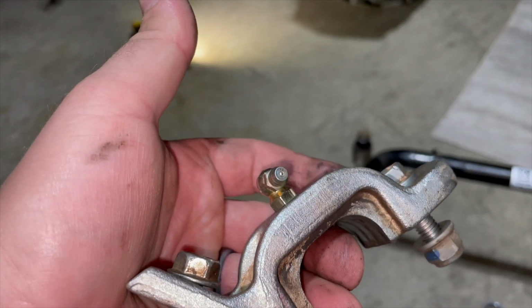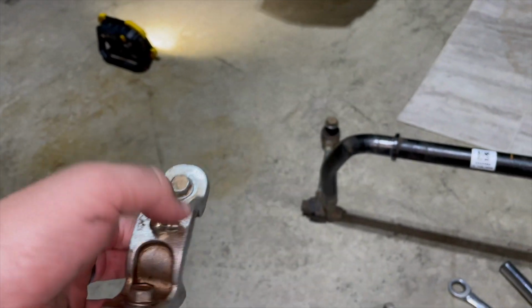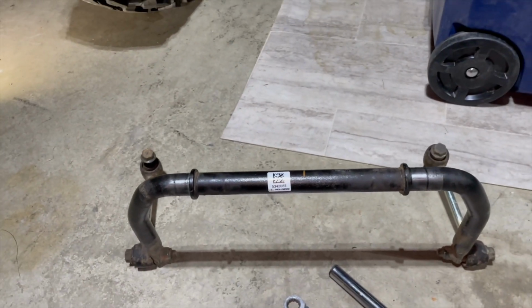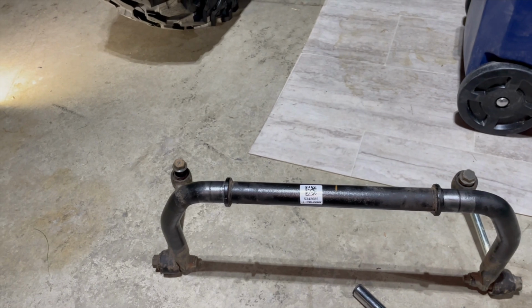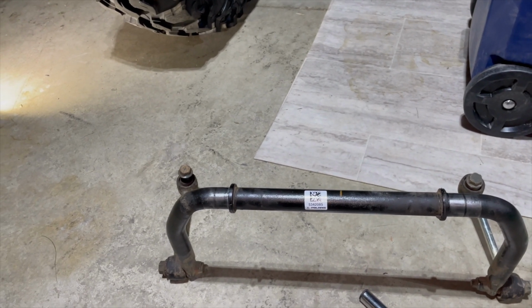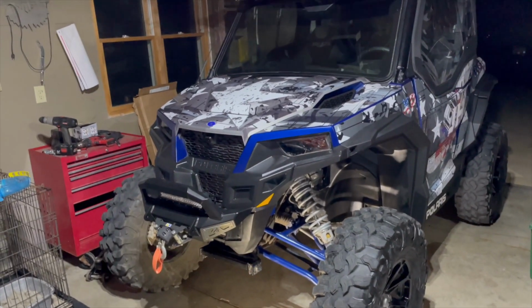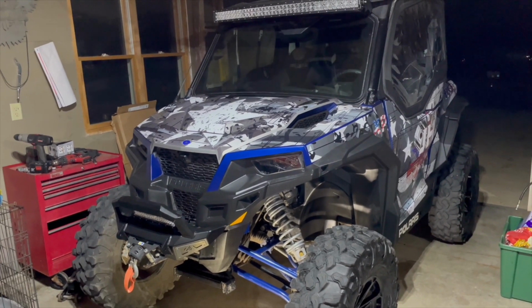Now I have grease zerks on my front bar. So I'm going to put it together, and I assume that should fix all the squeaky problems in the front. The back has grease zerks. Like I said, I don't know why they didn't do the front. It's kind of an odd mystery.